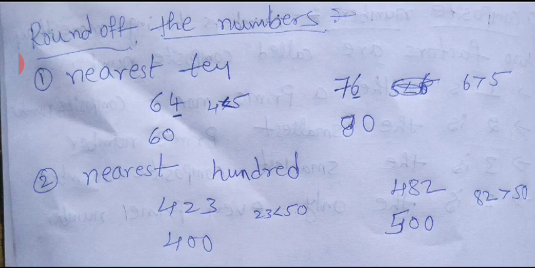Next, nearest hundreds. Rounding of numbers to the nearest 100. See the number 423. Here we are going to consider the last 2-digit number, that is the tens and ones place digits. That number we have to consider. If that 2-digit number is less than 50, we can make it 00. The remaining number stays as it is.